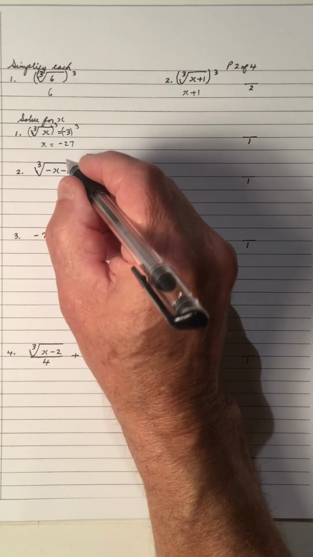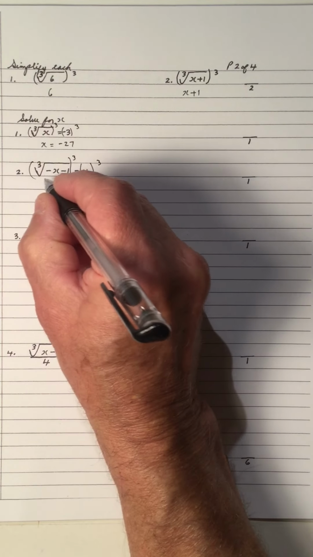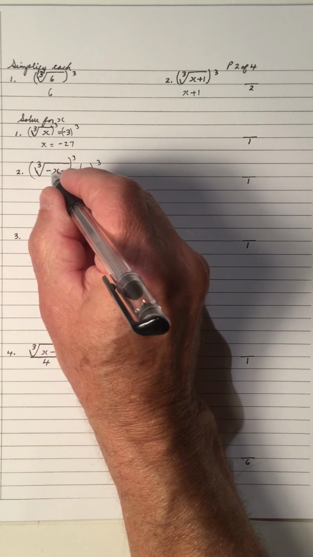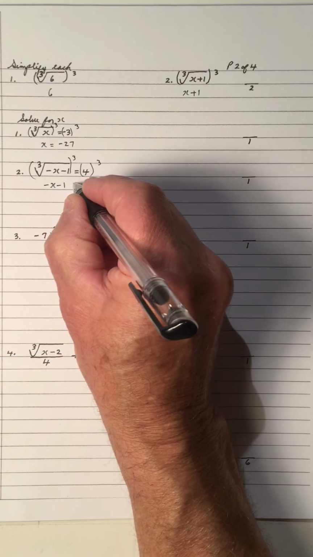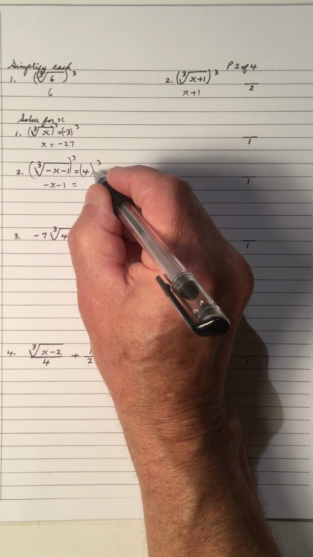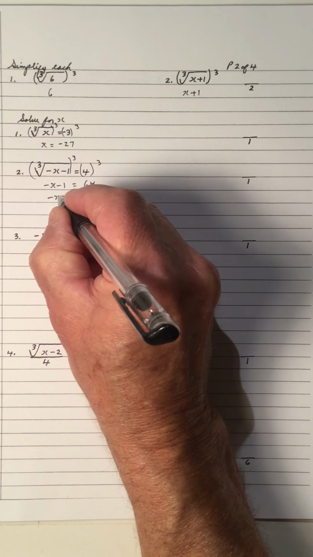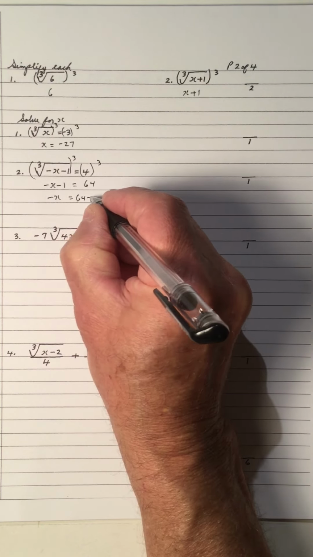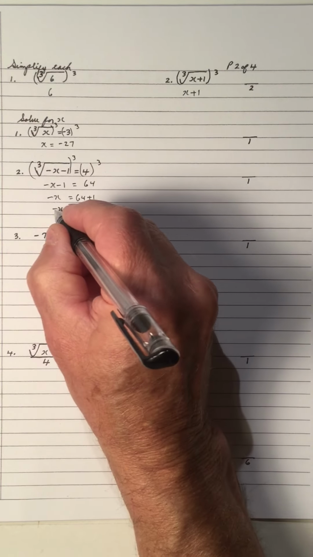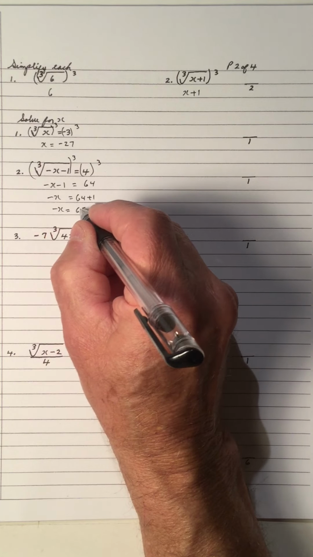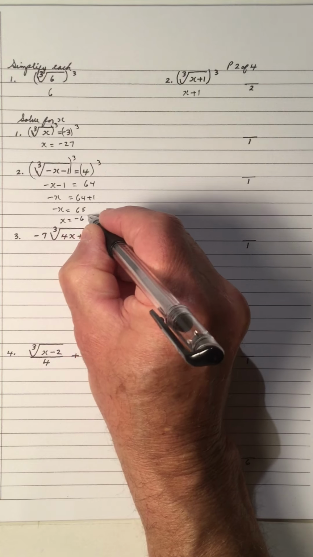And again, in number 2, the root is isolated, so I'll cube each side. And the cube root of negative x minus 1 all cubed is the expression underneath the root. And 4 cubed is 4 times 4 times 4, which is 64. And negative x equals 64 plus 1. Negative x equals 65. And we multiply both sides by negative 1 or divide by negative 1. So we get x is equal to negative 65.